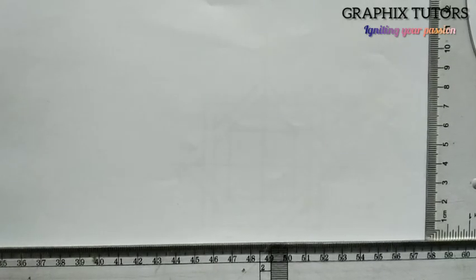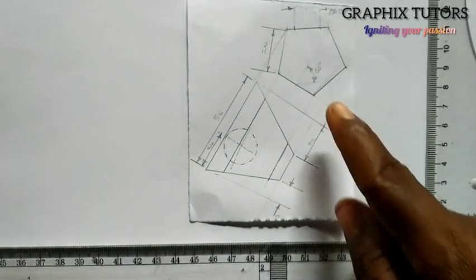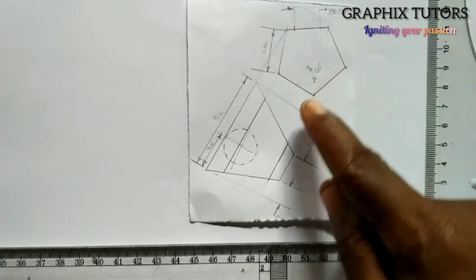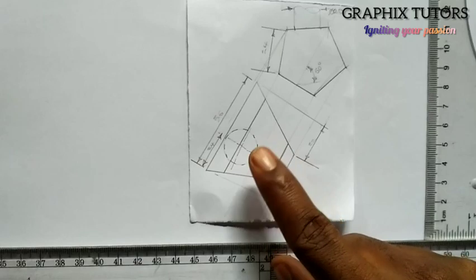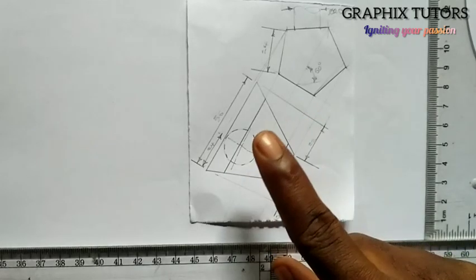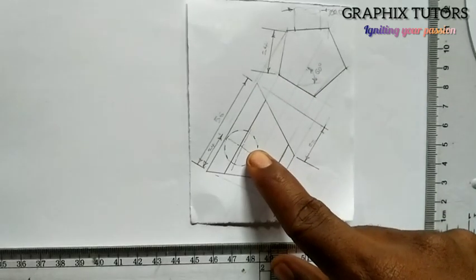Today we want to study another aspect of development where we'll be analyzing this question here. Now this is the plan and this is the elevation. Like I said earlier, when you are drawing, always start from where? From the plan to project to get the elevation.